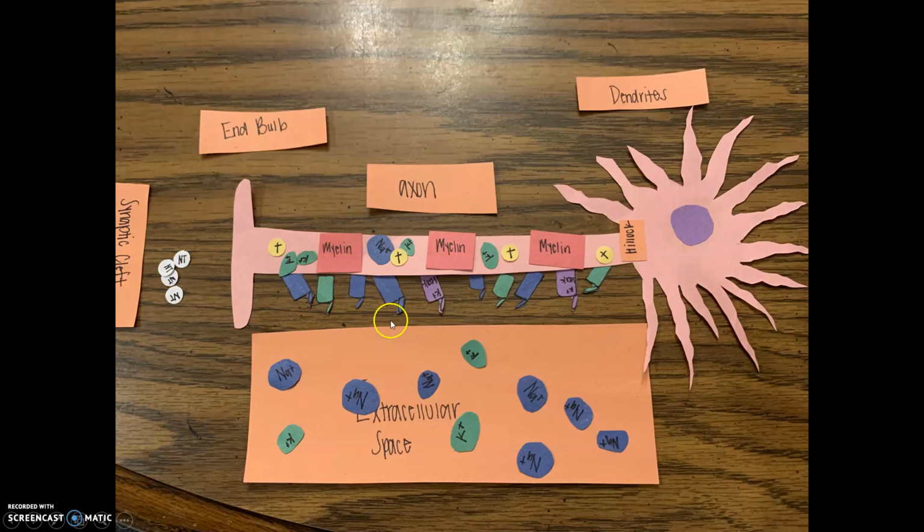Nodes of Ranvier are parts of the axon not covered by myelin. This is our myelin. Myelin helps the electrical message flow down the axon at a faster rate. Due to the myelin sheath, voltage-gated ion channels are not being opened at every point along the axon. The channels are only being opened at the myelin-free part of the axon known as the nodes of Ranvier. So they're only being opened here, here, here, here.